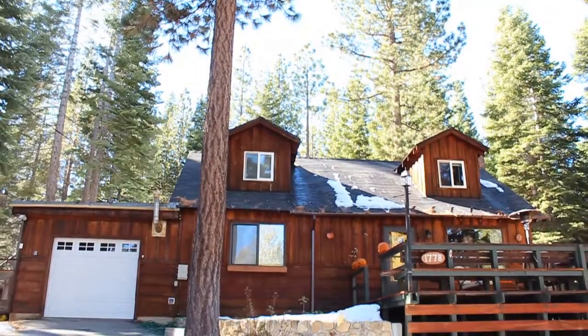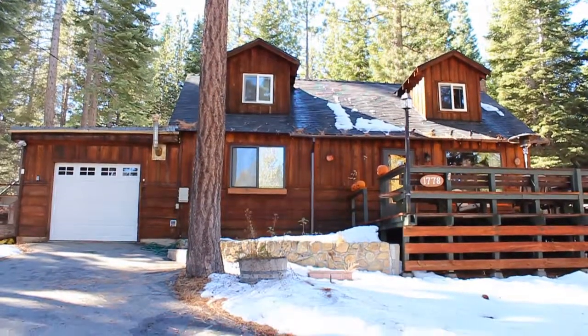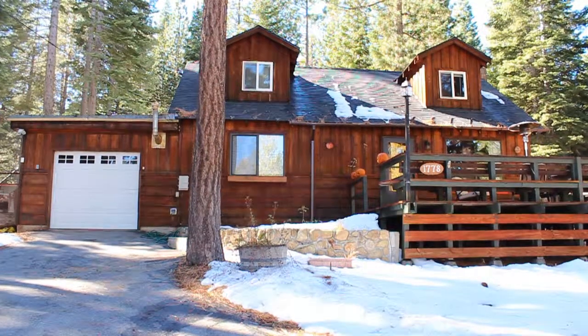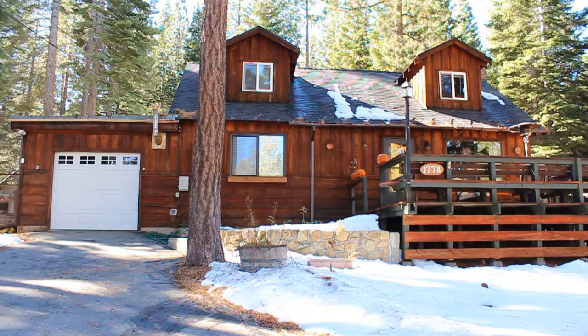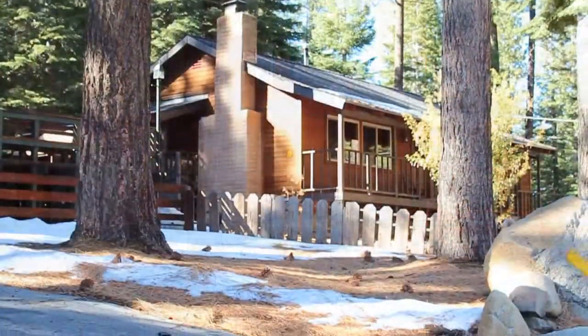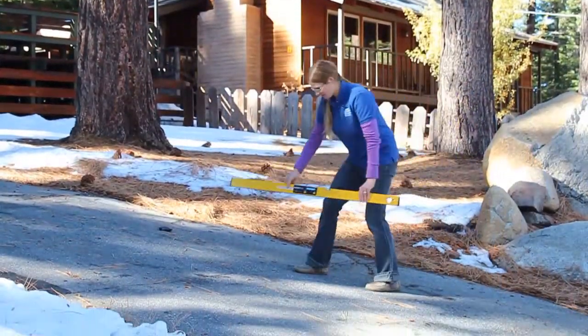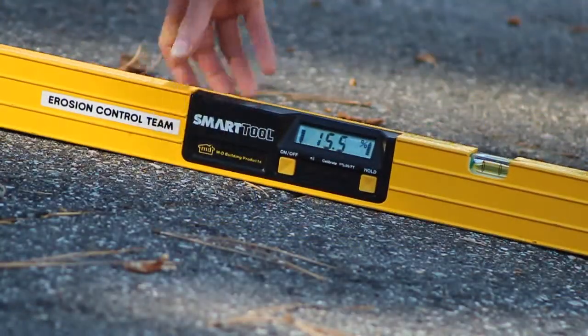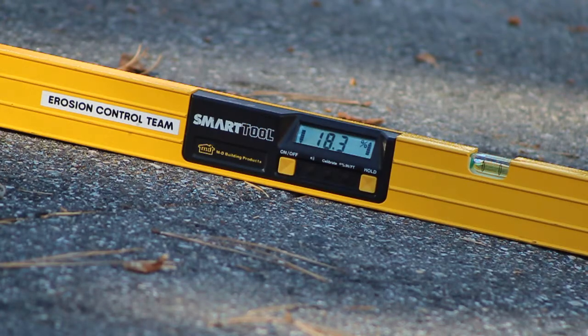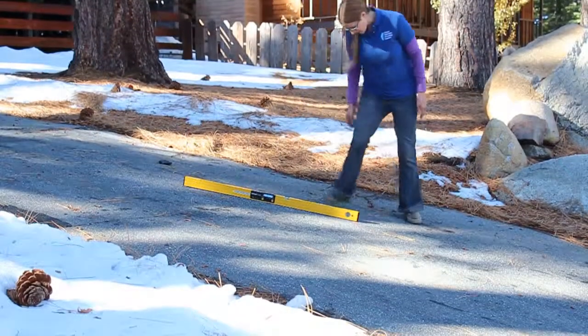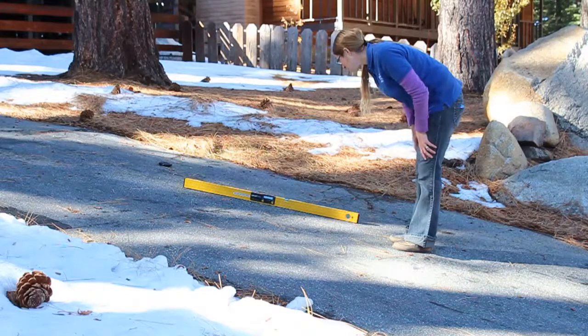The slope of the driveway will determine what kind of BMP will be recommended. Driveways with slopes greater than 5% must install a slotted channel drain. One way to measure the slope of the driveway is to use a digital level. A digital level tells you the exact percent of slope. Be sure to place the level perpendicular to the slope.